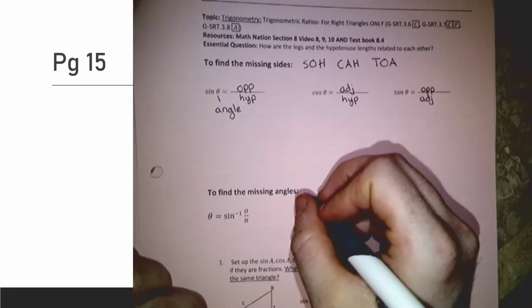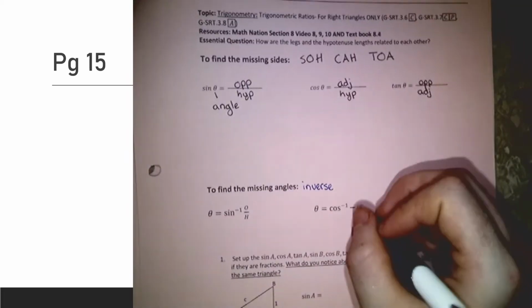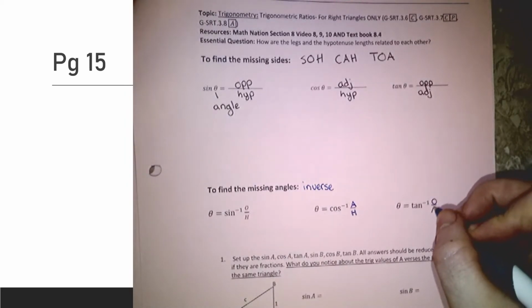Now, to find the missing angles, the way that you do that is through an inverse function. So you're using the inverse of sine, cosine, and tangent. So just like the one that you see here for sine, to find the angle, you do the inverse of sine, and you still have opposite over hypotenuse. Cosine is still adjacent over hypotenuse. And tangent is still opposite over adjacent. So we will show you in a little bit how to actually use this.